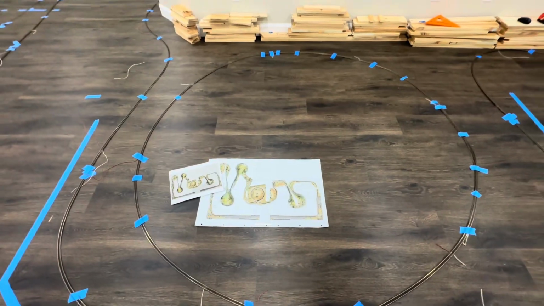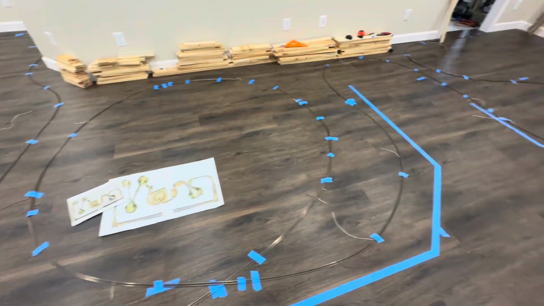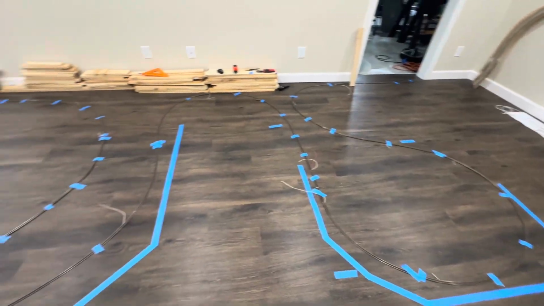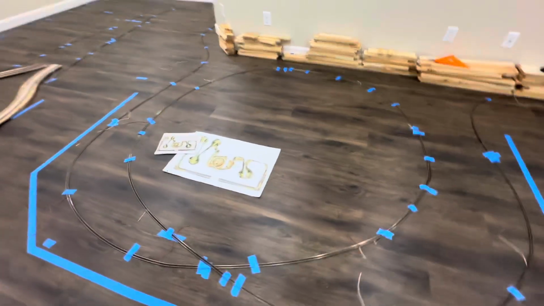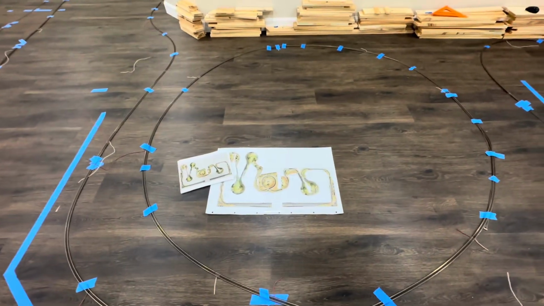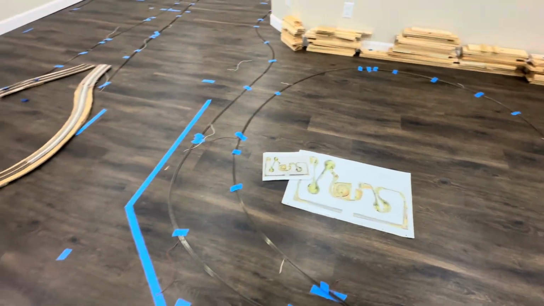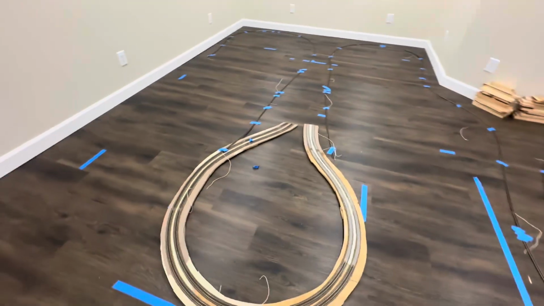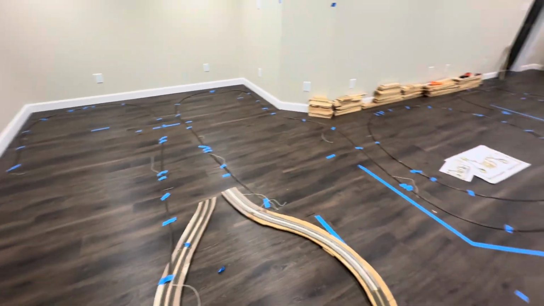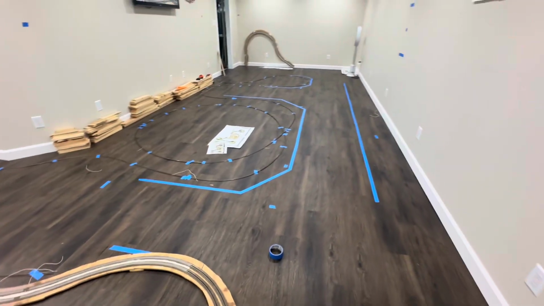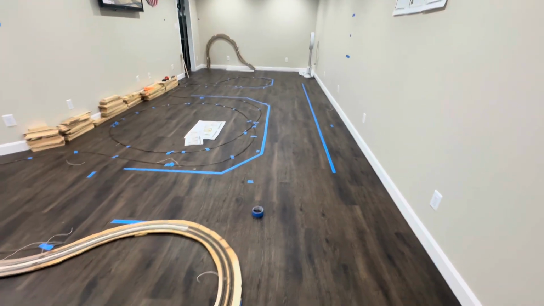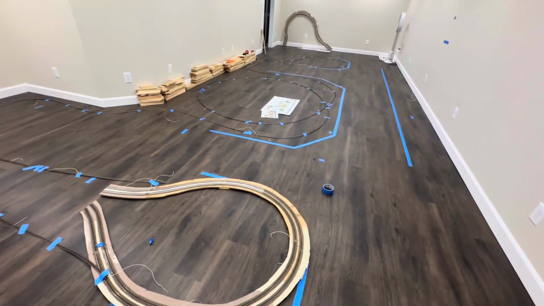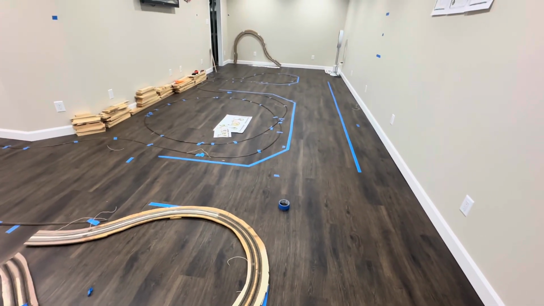I pretty much took their measurements and scaled them to graph paper, and then I used those to kind of map out my own track plan, kind of cutting up parts of theirs to make mine and go from there. And when I came down here and put it on the floor, it was pretty much spot on when it came to my conversions, calculations, etc. So I'm pretty stoked.